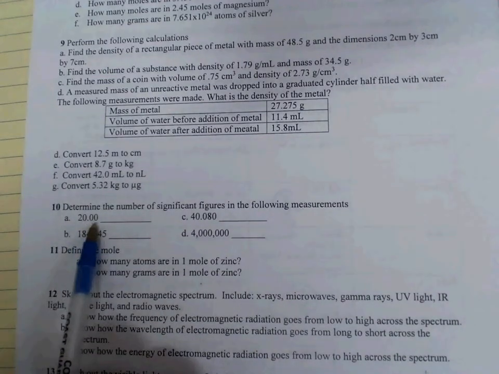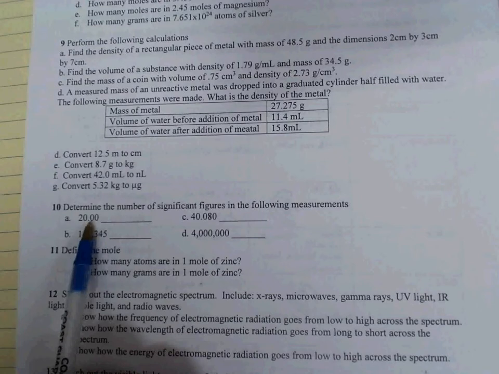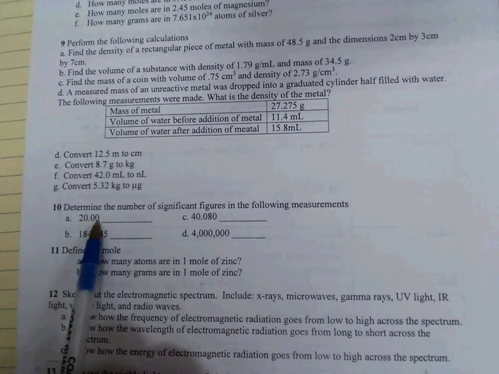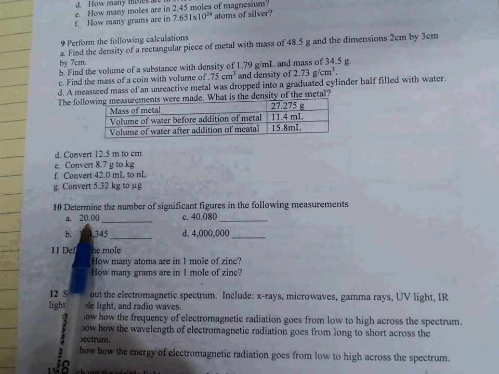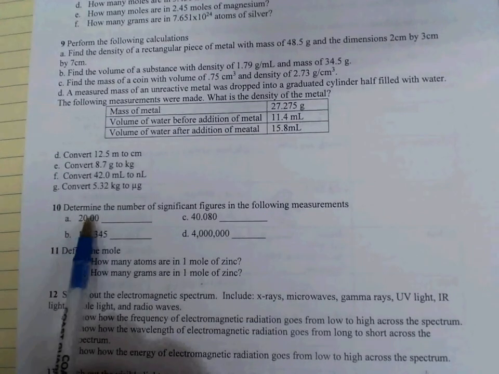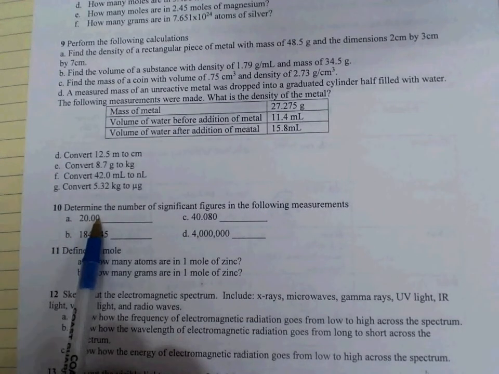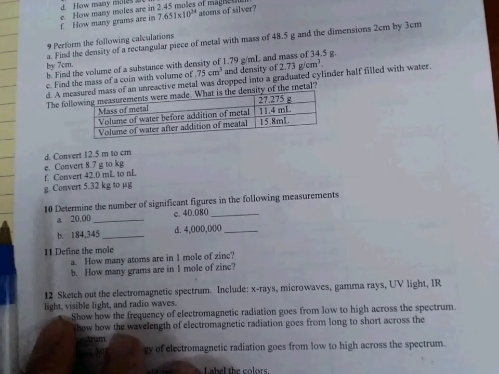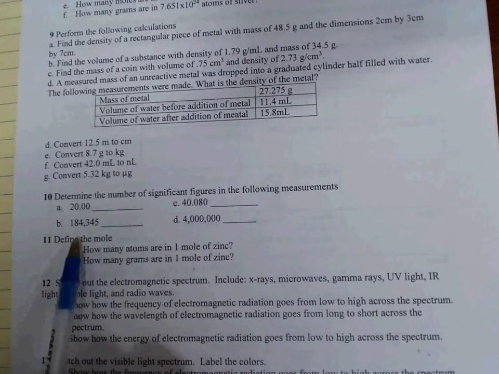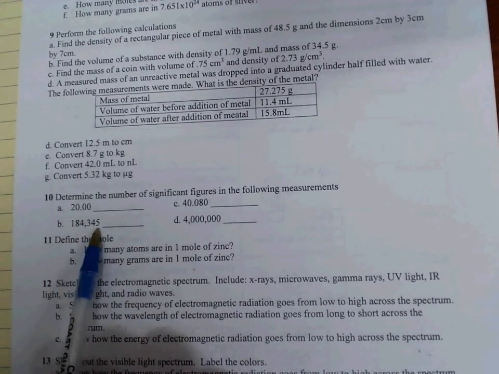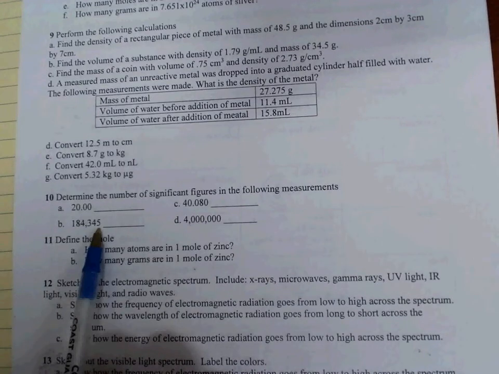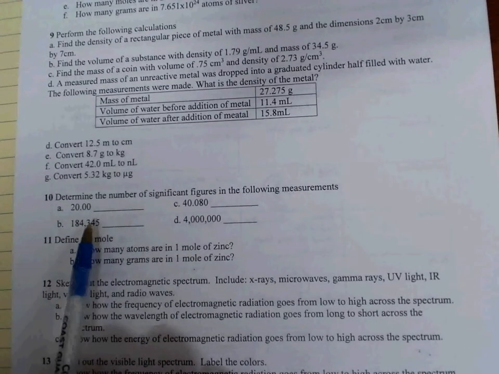So, here I have 20.00. I have a decimal and I have trailing zeros. Because of the decimal, these zeros do count, so then I would have 1, 2, 3, 4 significant figures. B, these are all non-zero numbers, so they all count.